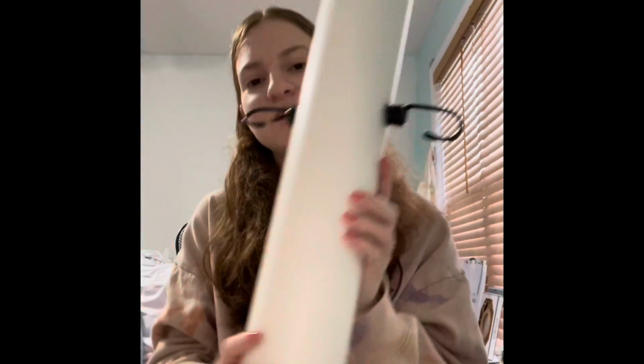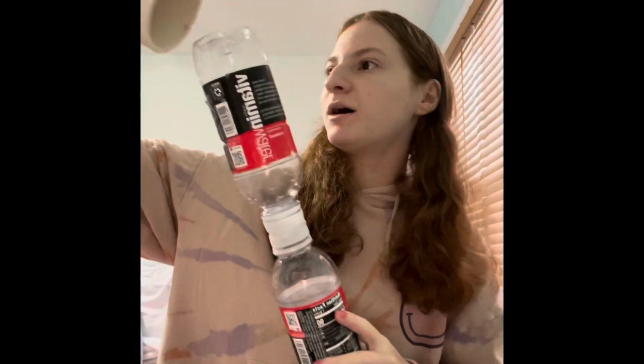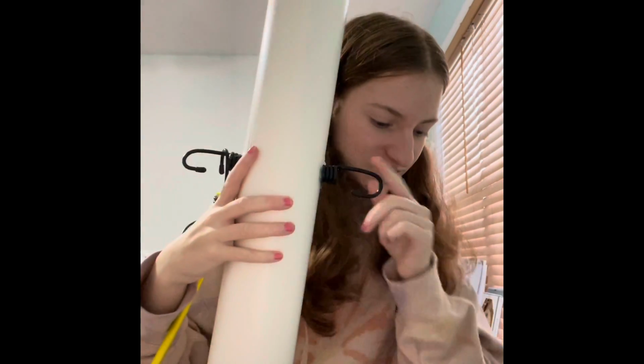So for my physics project, I made a ball launcher. I started out with this tube and I stuck 2 hooks on the sides. And then I also glued 2 bottles together with a bungee cord at the bottom. So basically what happens is these bottles will go in at the bottom of the tube, and the 2 hooks from the bungee cord will get hooked on to these hooks.